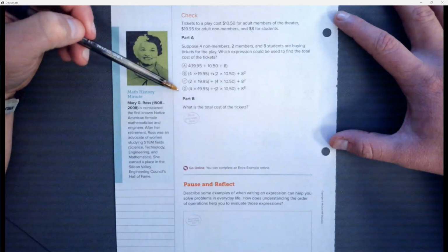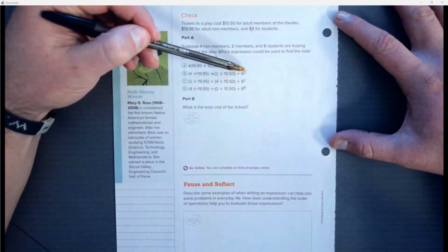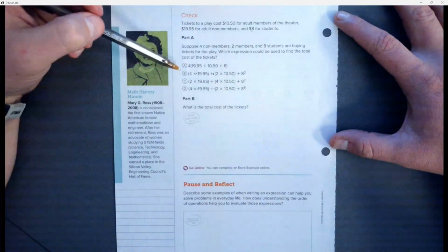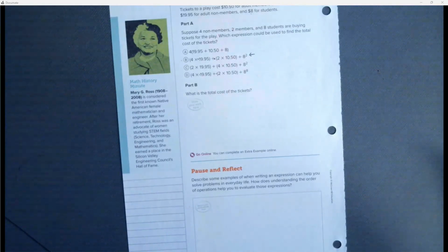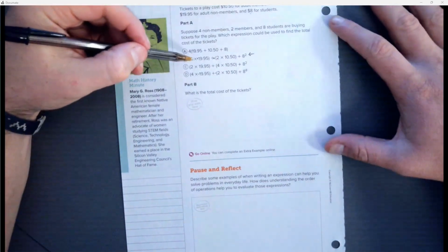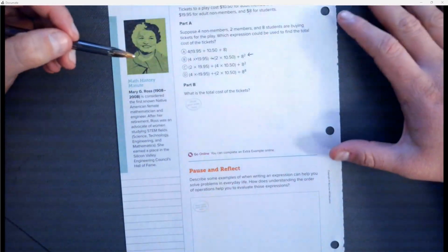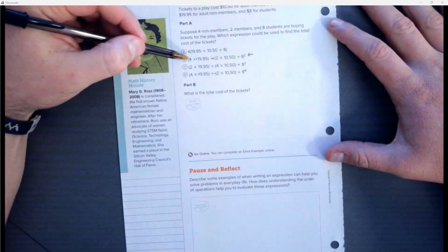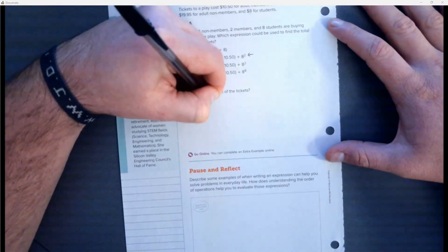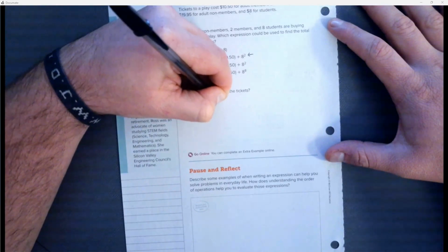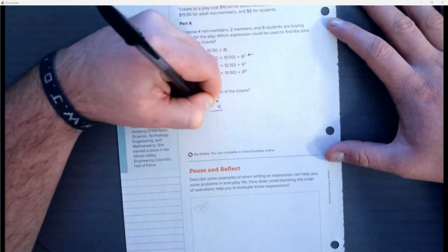So between B and D, 8 to the second power, which is 8 times 8, is shown in B. Now if we want to calculate the total cost of the tickets, we'll just follow our PEMDAS with our order of operations. First thing we have is 4 times $19.95, so 19.95 times 4.